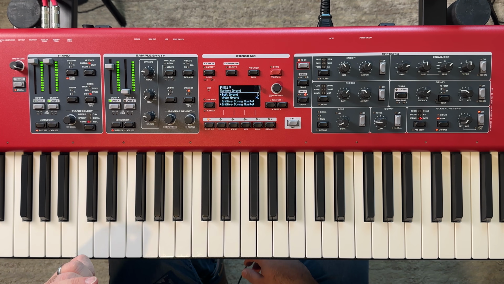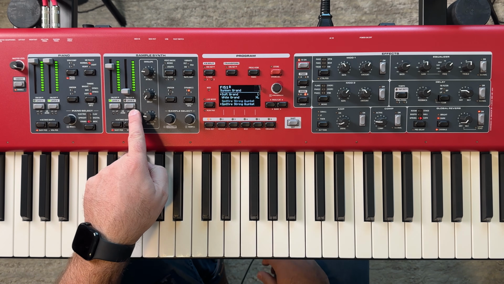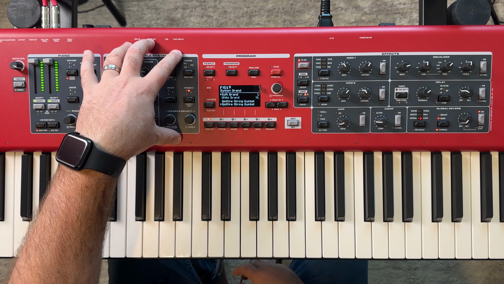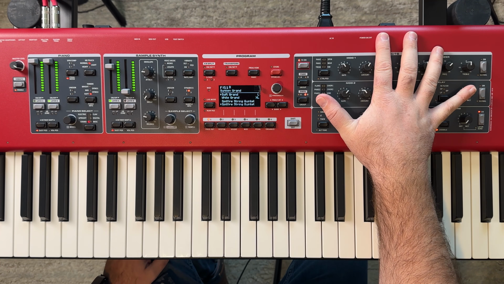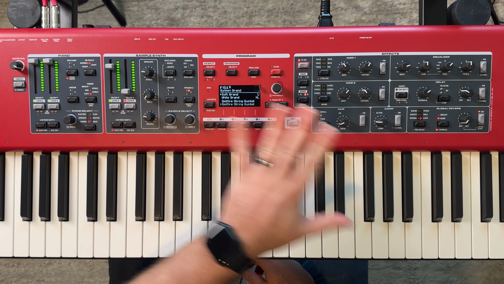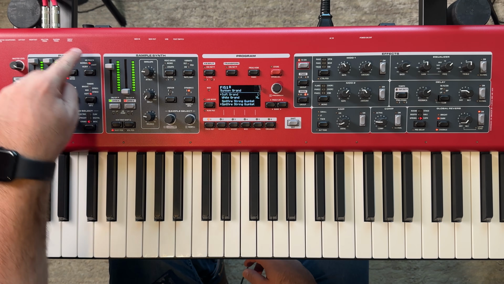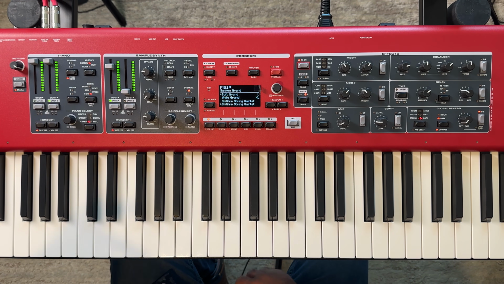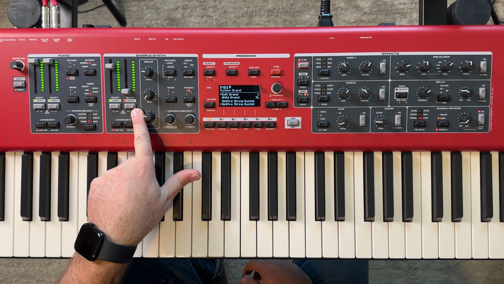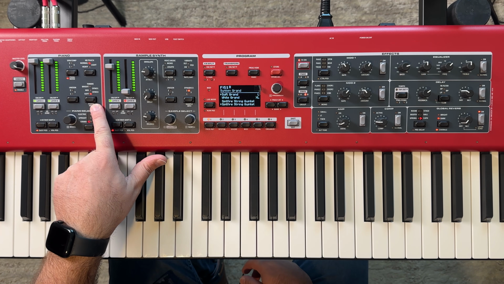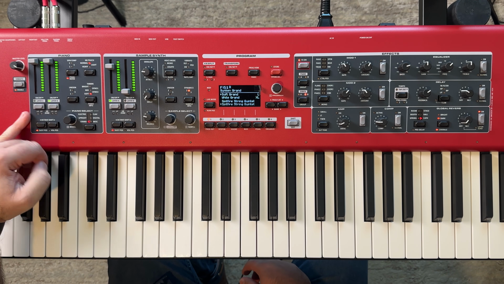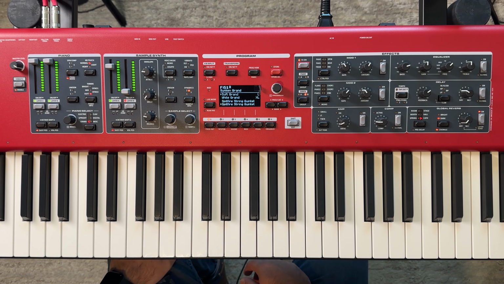You'll notice we have some blinking lights here. So the red blinking light is our active layer, and this is the active layer not only for the section, but also for the effects. The green blinking light means it's not the active layer for the effects, but it is the layer that's active for this section. So for example, if I was active on my synth layer B, and then I wanted to change the timbre of my piano, this tells me that the timbre is going to get changed on layer A, not layer B, because layer A is blinking green.